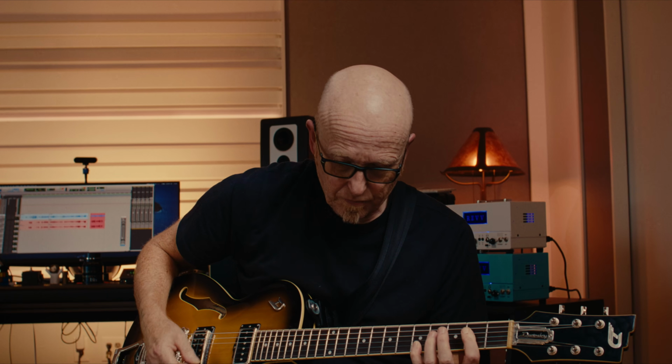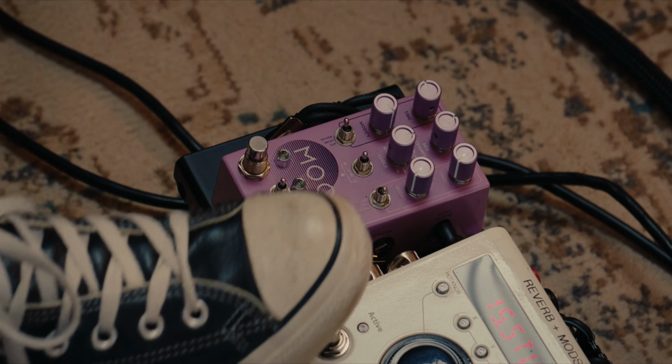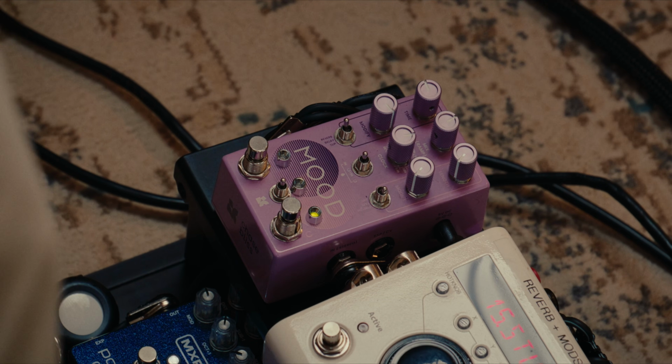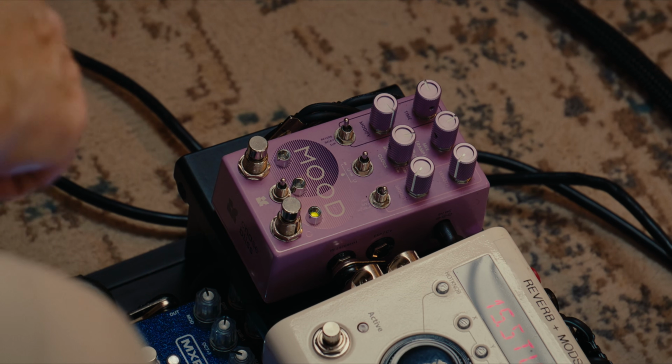The Mood is always listening to what you're playing. Let's capture that. Now I can overdub on there by holding this switch.